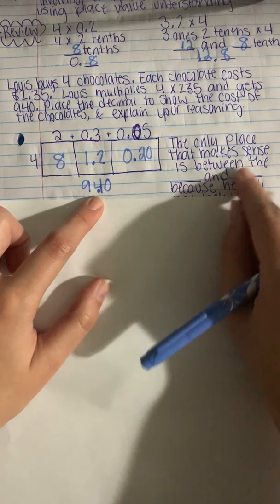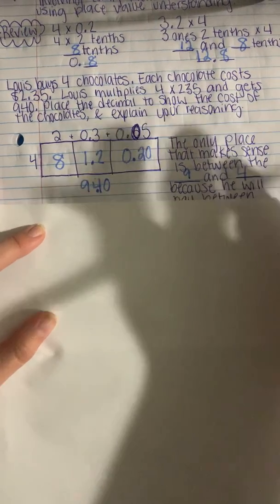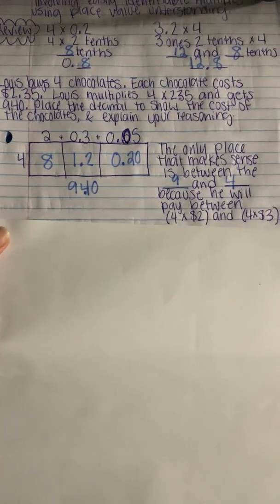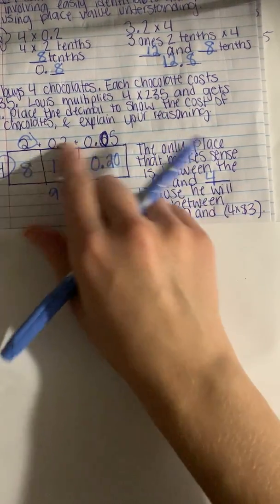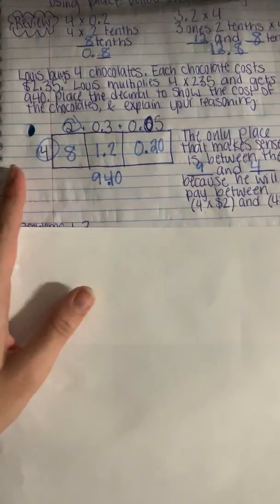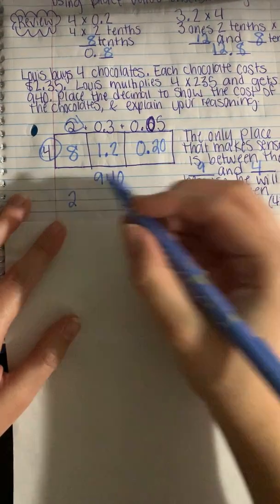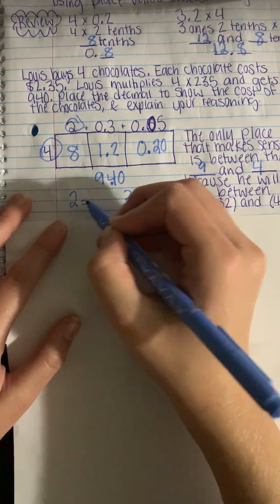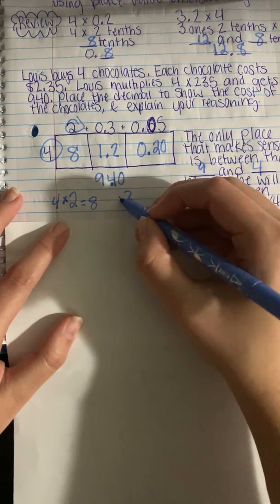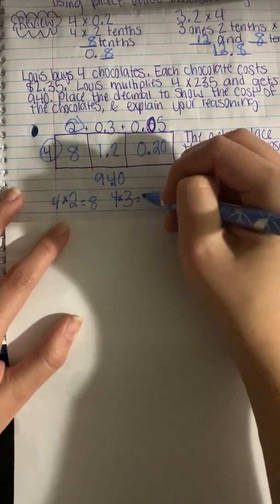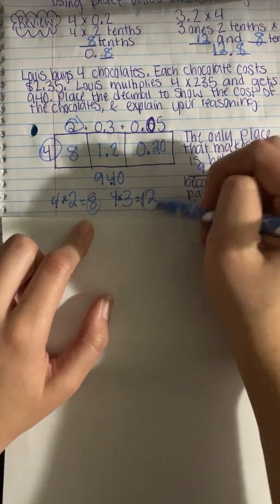The only place that makes sense is between the 9 and the 4, because he will pay between 2 times $4, which is 8, and 4 times $3. So they used estimation. The chocolates were between $2 and $3. So if he bought 4 and they were closer to $2, they're saying 4 times 2 is 8. And if he bought 3 and they're $4 each, that would be 12. So we know with estimation that the answer will be somewhere between 8 and 12.